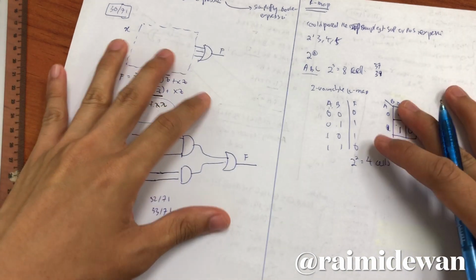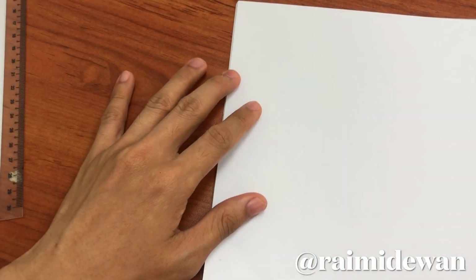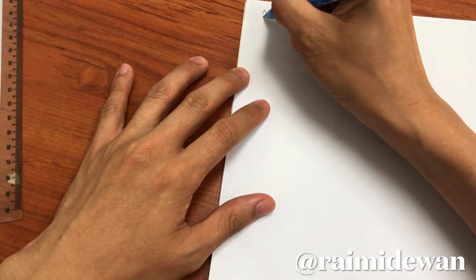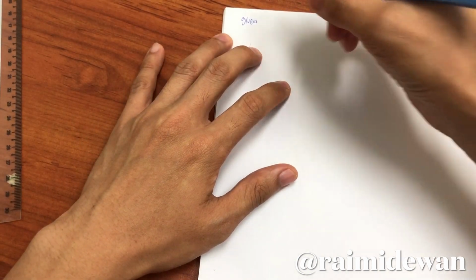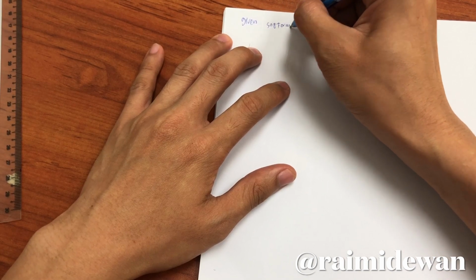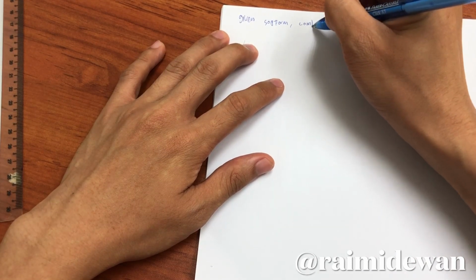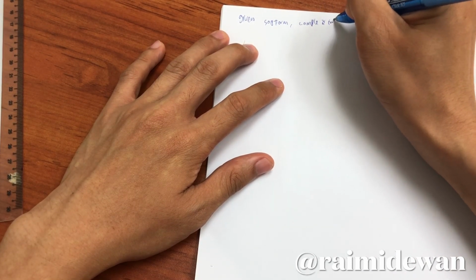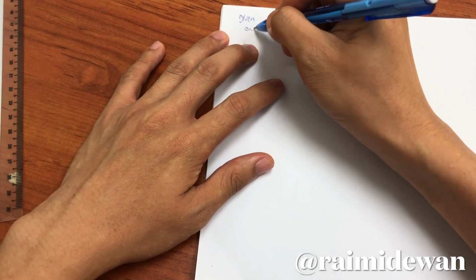Now we try to see a more advanced example. So the question, for example, is: given the following standard SOP form, complete the truth table and K-map.